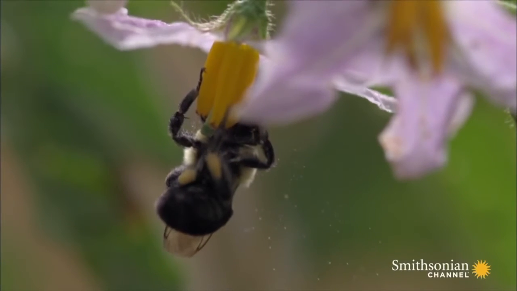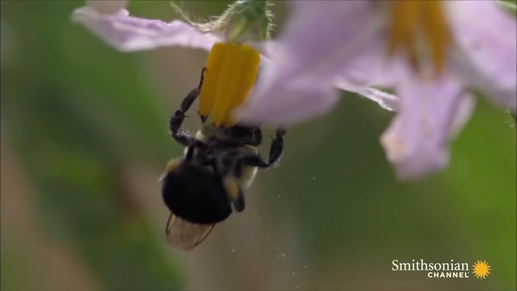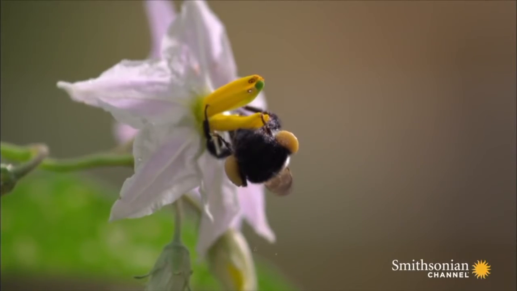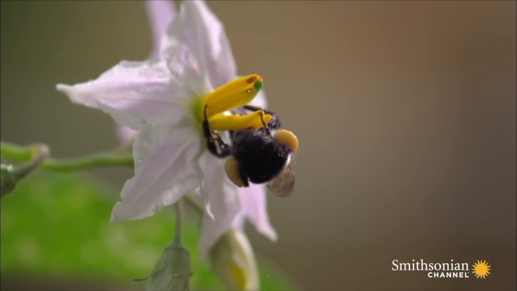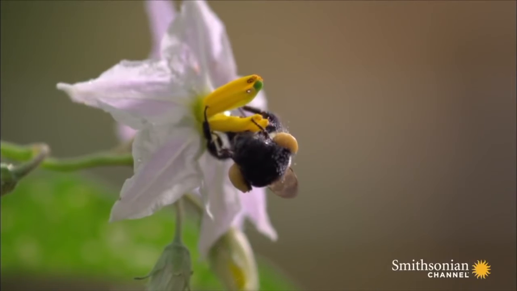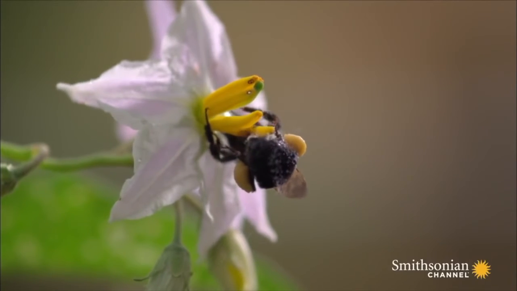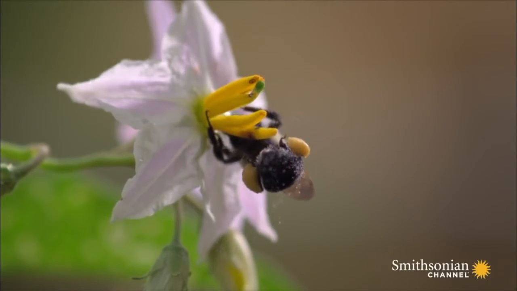There are some types of plants that are pollinated much more efficiently through buzz pollination, and many of these plants are important to us as agricultural crops. Some of these plants include tomatoes, potatoes, blueberries, cranberries, and peppers.